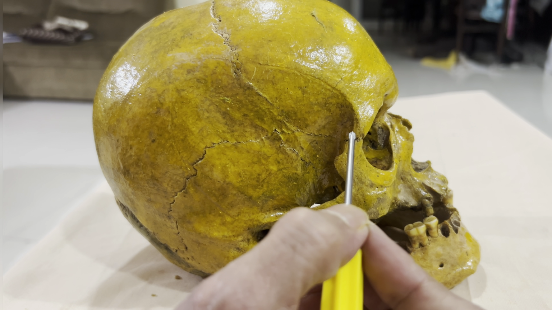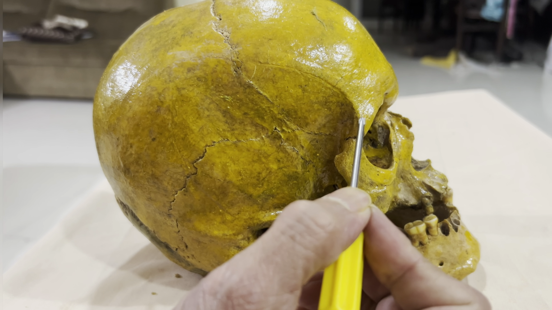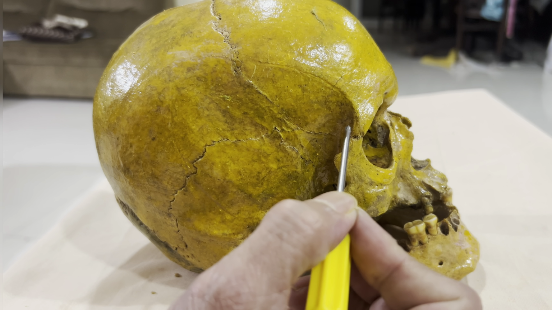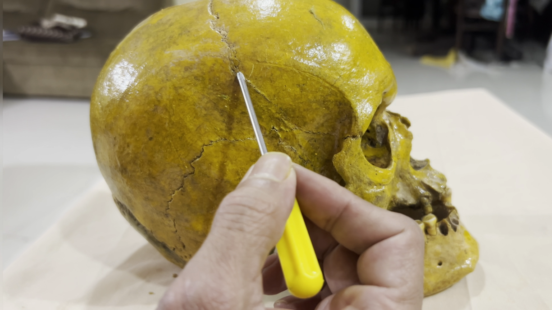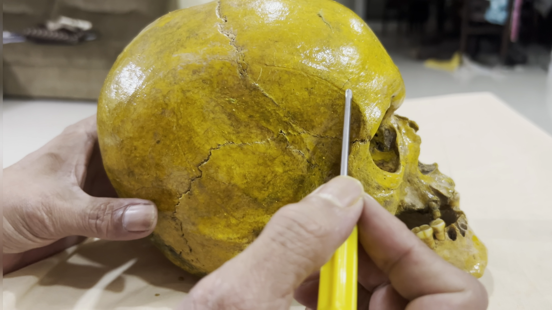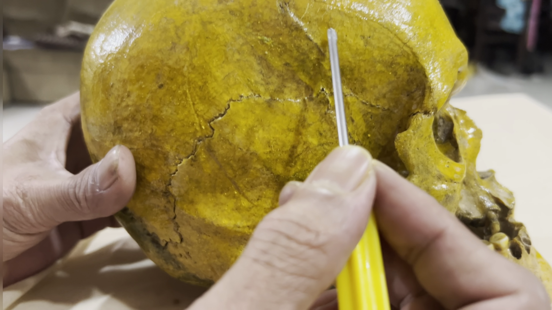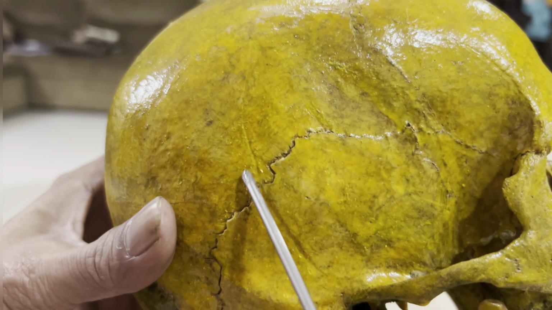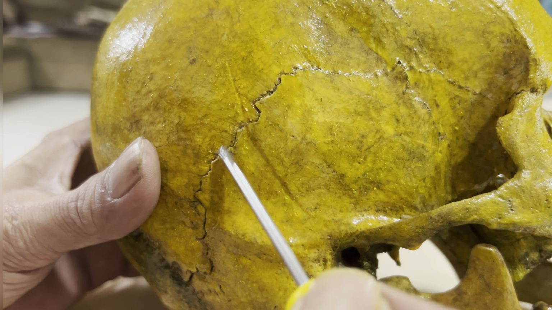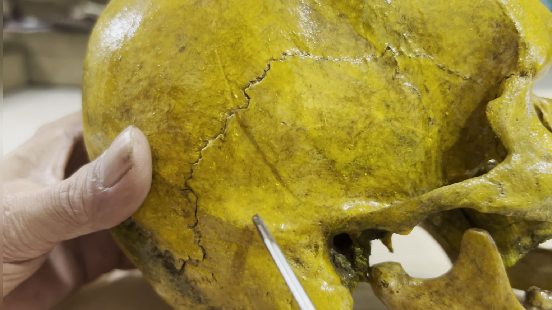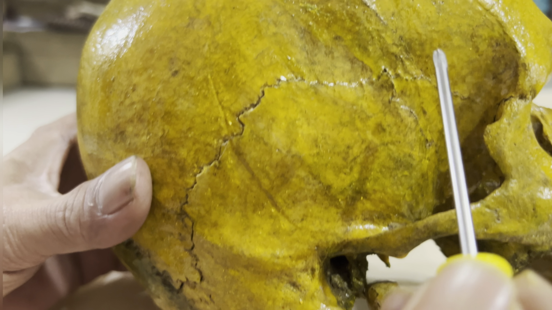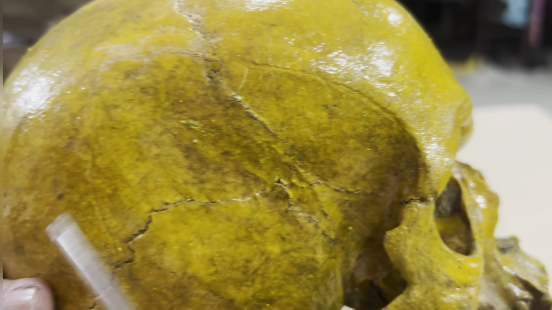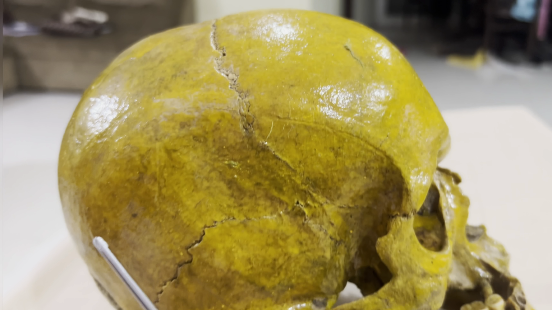Similarly, from the same site where the superior temporal line arises, a faint inferior temporal line can also be seen, which arches along with the superior temporal line, and posteriorly it is continuous with the supramastoid spine here. So, one is the superior temporal line, the other one is the inferior temporal line.